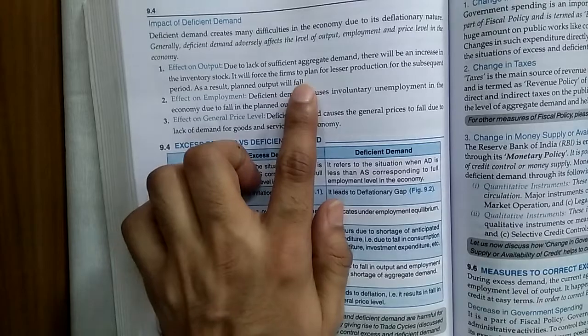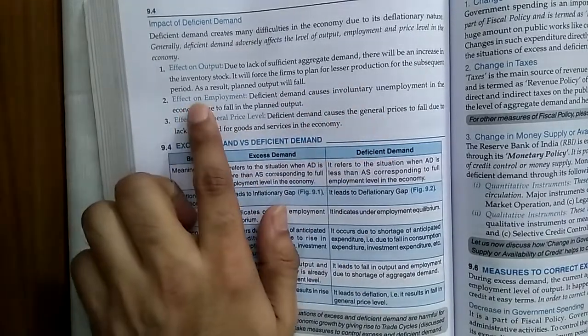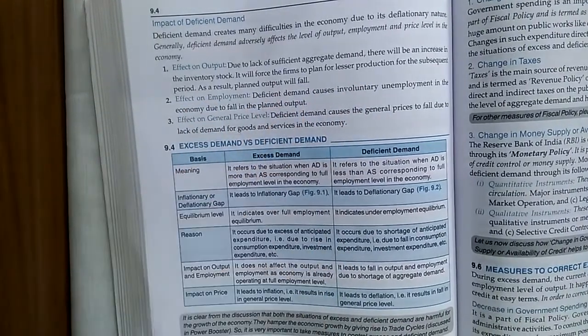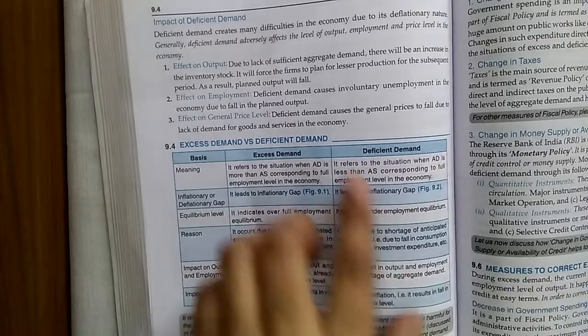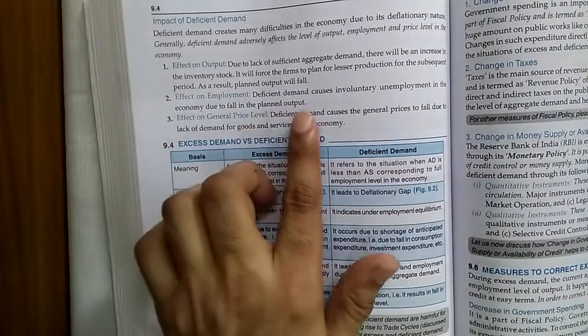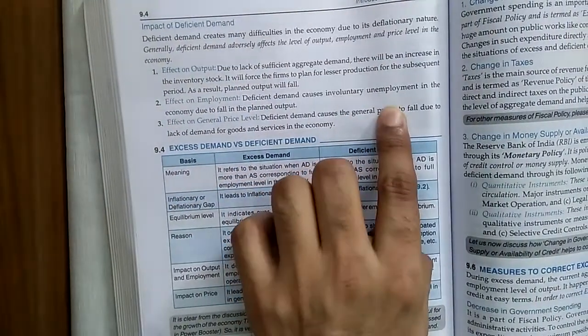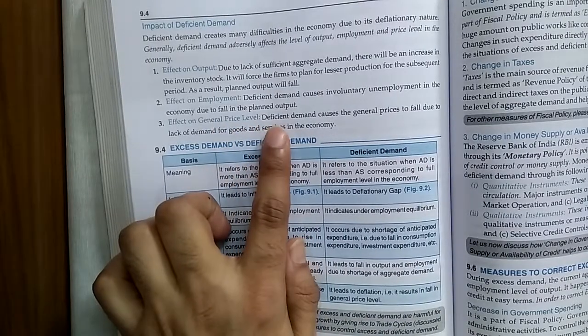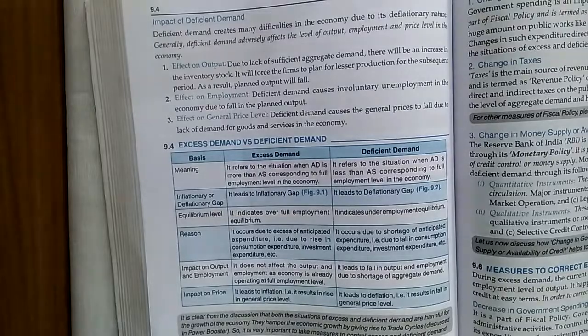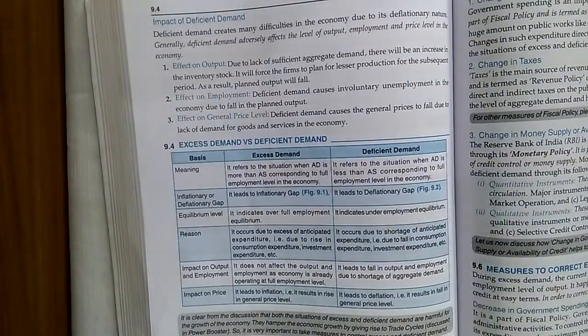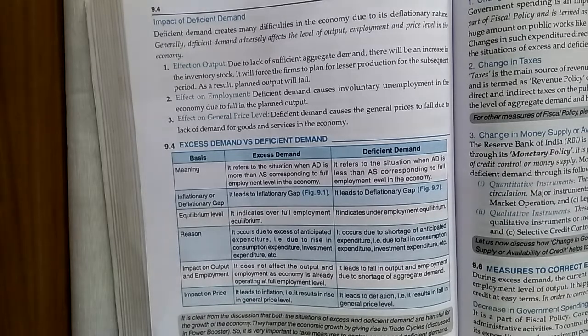It will force the firm to plan for lesser production for the subsequent period. As a result, planned output will fall. क्योंकि अब हम प्रोडक्शन करेंगे ही नहीं, because supply is already there, लोग डिमांड कर नहीं रहे हैं, तो क्या करोगे बना के? Effect on employment. Deficit demand causes involuntary unemployment in the economy due to fall in planned output. What is involuntary? The people want to work, but they won't get work. Why won't they get work? Because the inventory already lies in the market. Now what is the use of producing more?